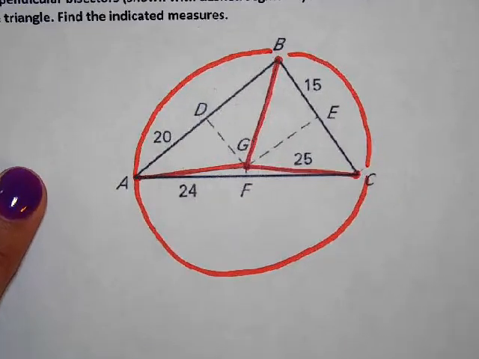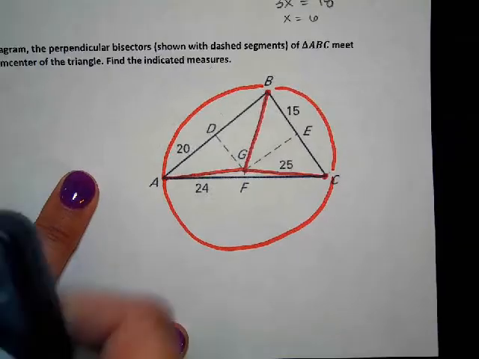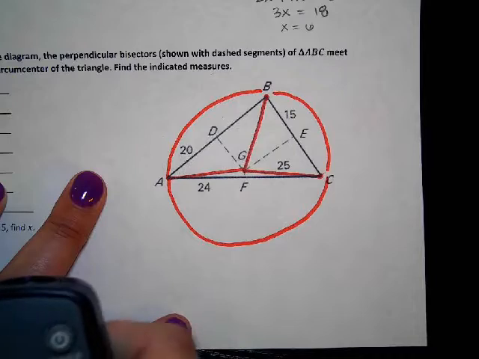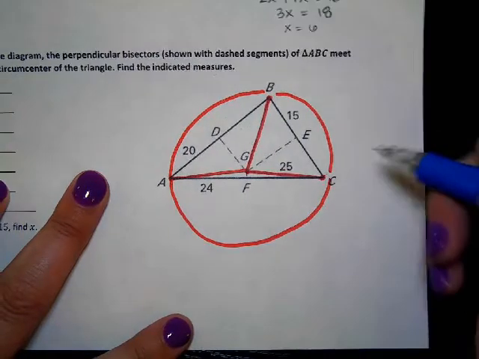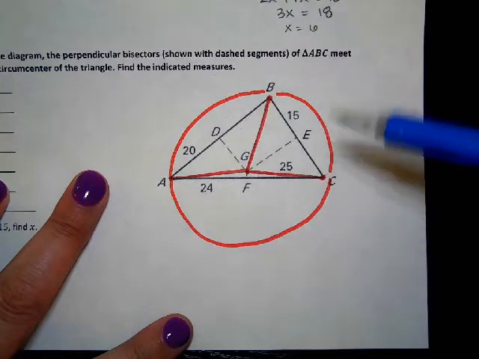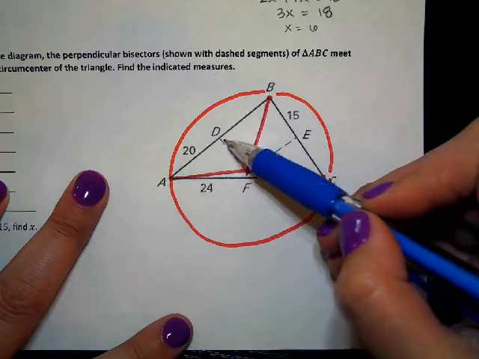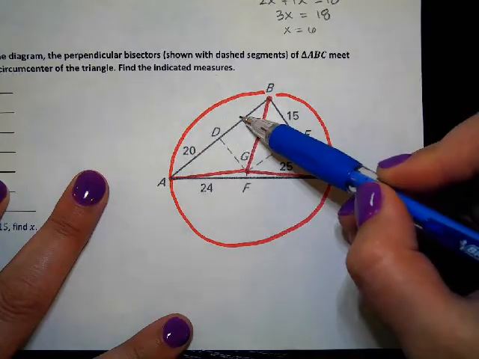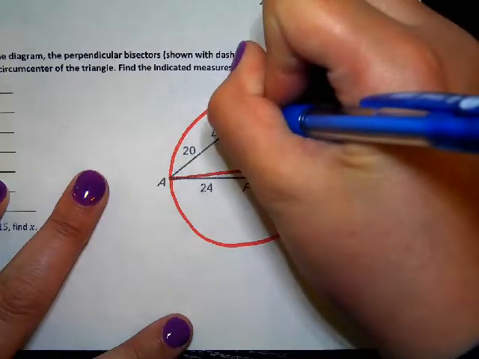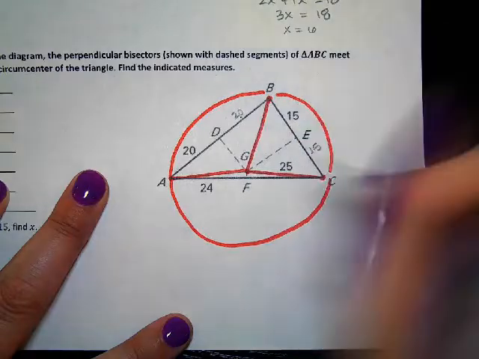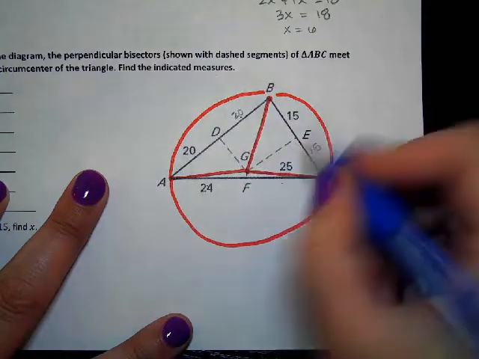Okay. So this is where we are. So let's label. Now that you have the circle drawn in, it should make some of the things easier to find. So we know that the line here is a perpendicular bisector. So if this is 20, what's this? 20. And if this is 15, what's this? And if this is 24, what's this? Okay. And if this is 25 and it's a radius, then what are these two?